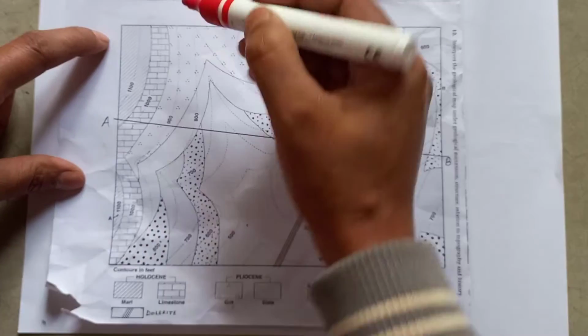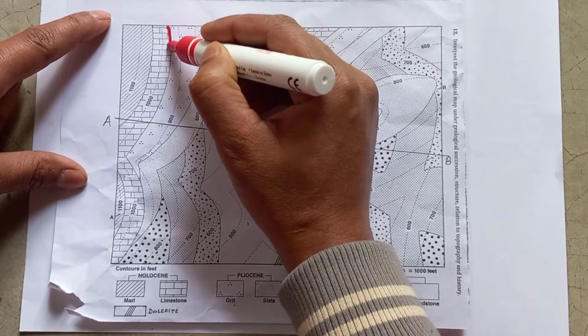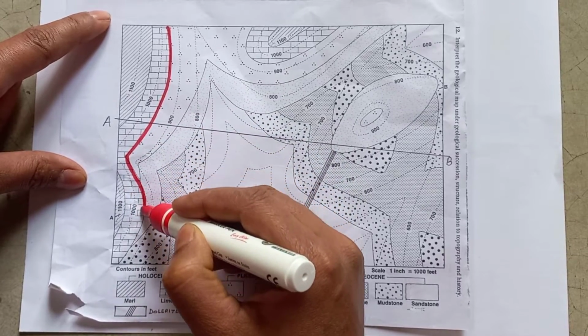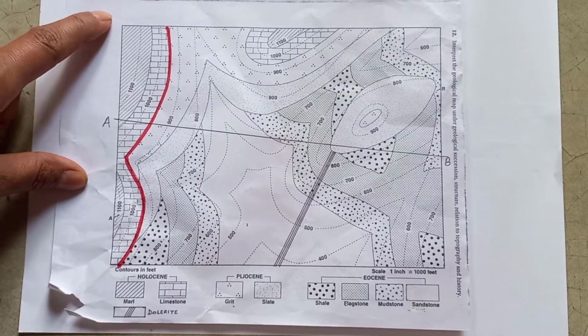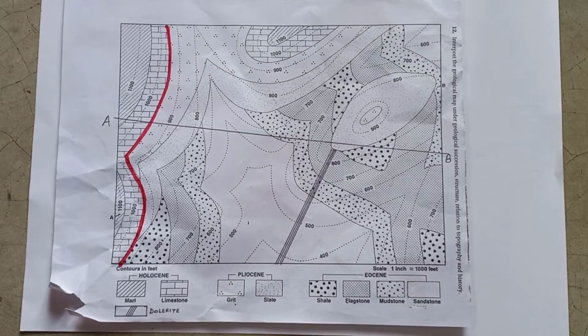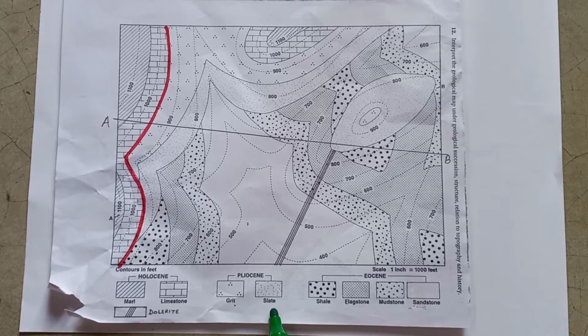So at first you need to identify the unconformity line. Here is the unconformity line. This is the unconformity line, and another unconformity line is between Pliocene, grit and slate.